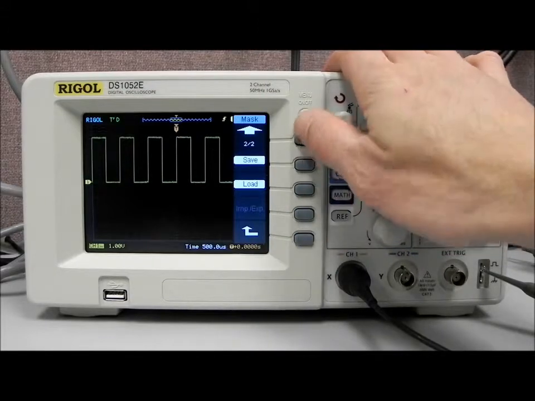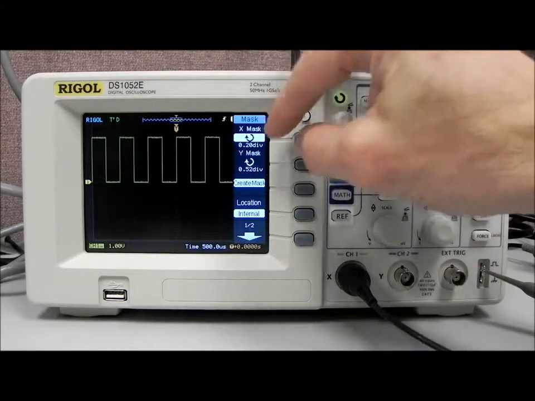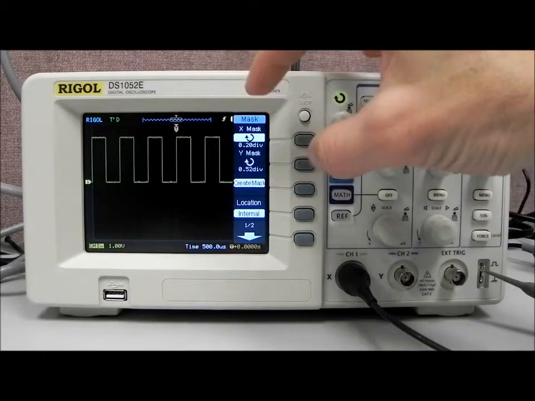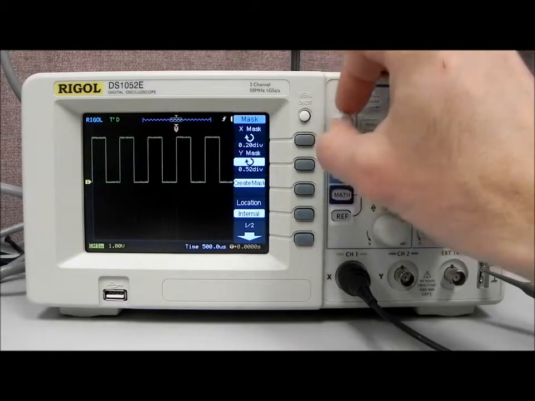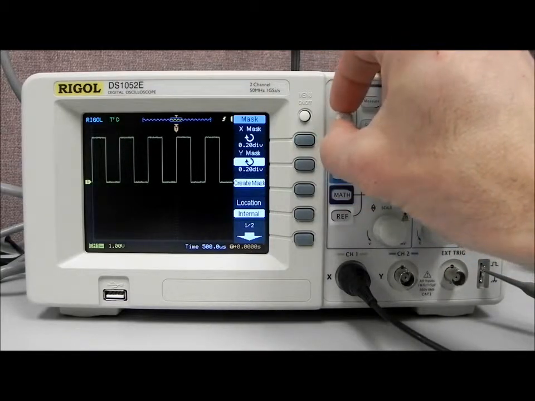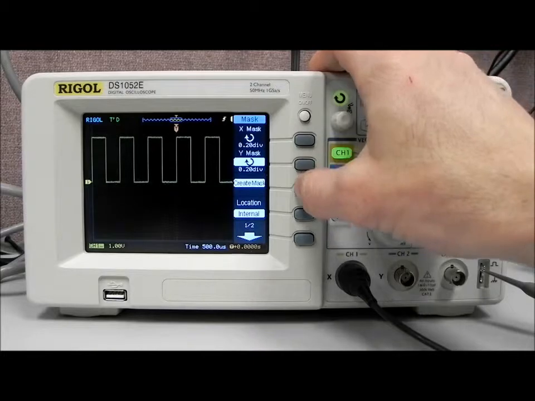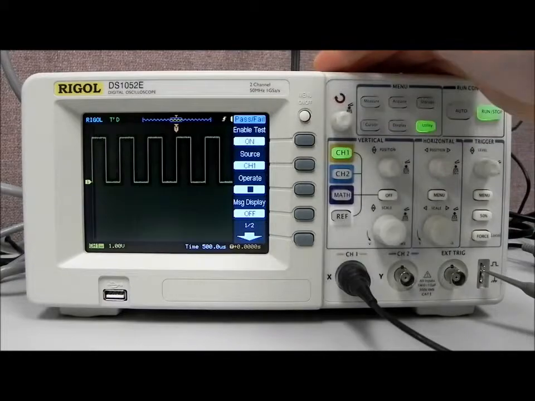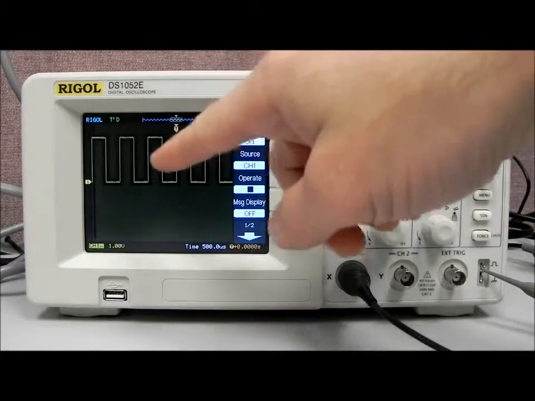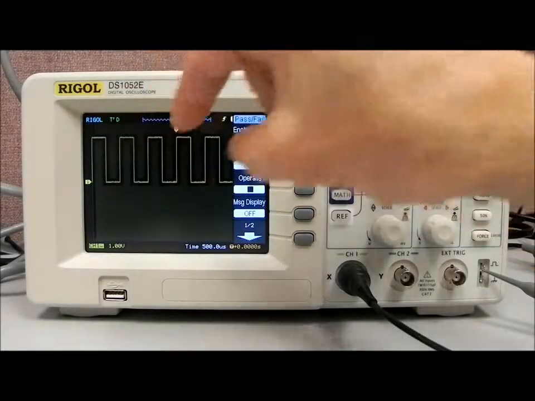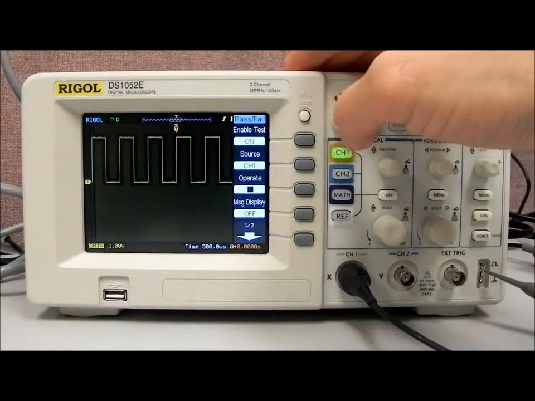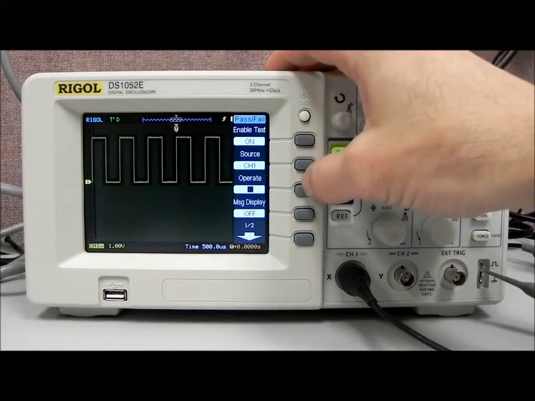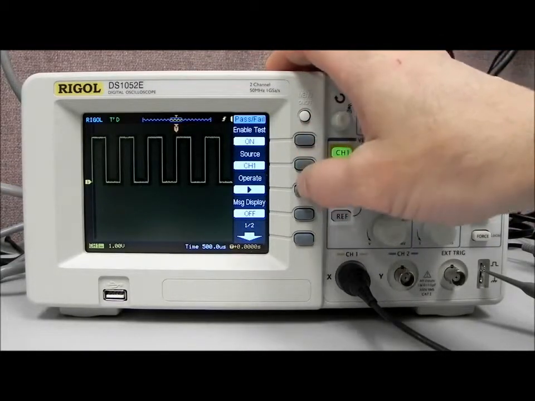So we can go up to mask. And we can actually set the number of divisions or percentage of the division that's going to be the X mask and the Y mask as well. So we'll make both of those 0.20 divisions. We can create that mask, but let's just get back up into the mask setting, so we can enable that test. Now you can see, by enabling the mask, we have basically put a framework around the incoming signal that says, okay, this is what's going to be a pass area. And then we can operate that.